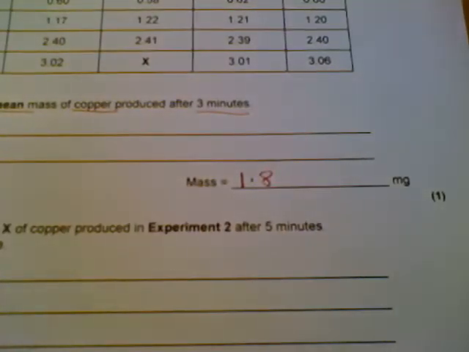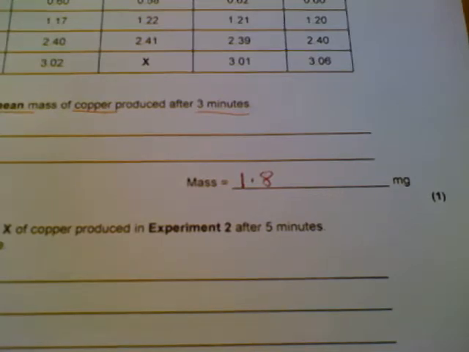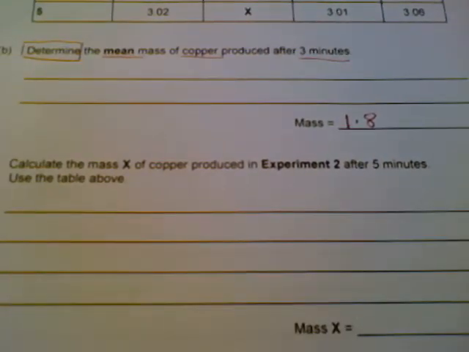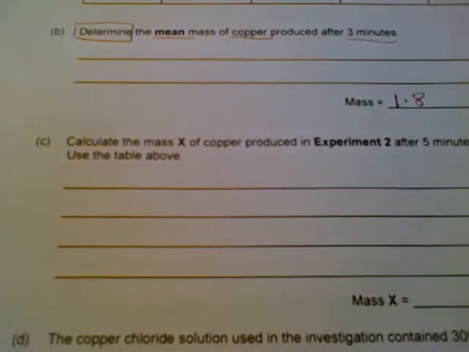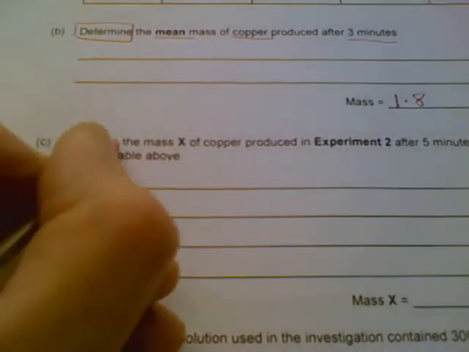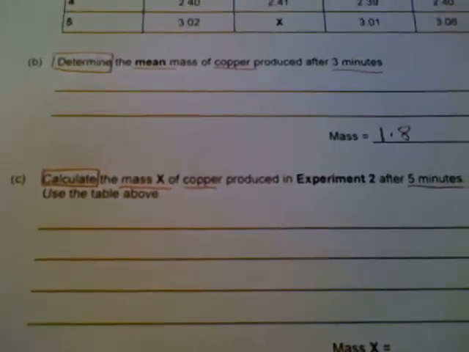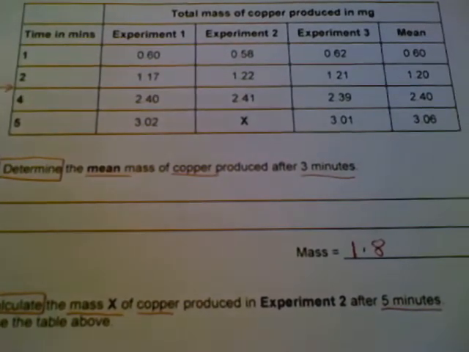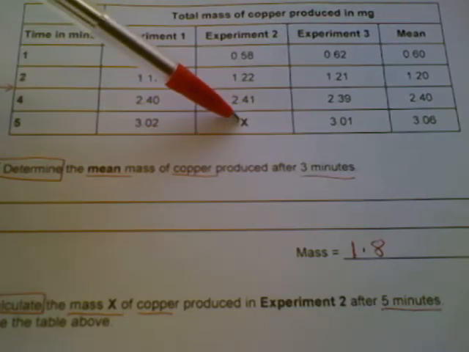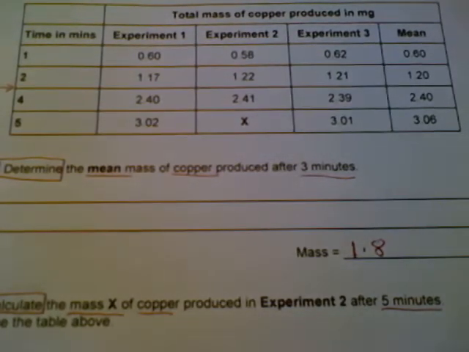Apologies, being a lefty, I tend to cover my work as I go, so it might be a little frustrating watching this. Calculate the mass X of copper. Calculate is our command word, and we want the mass X of copper after 5 minutes. We can see X in our table, so we want to find the value for that.